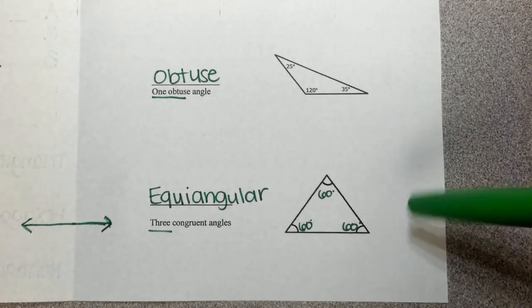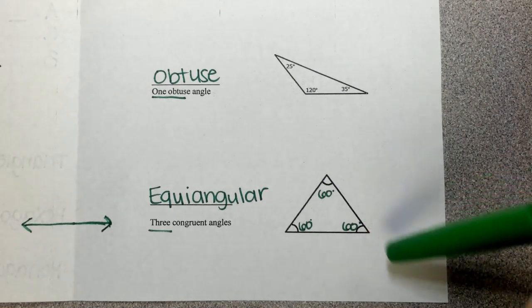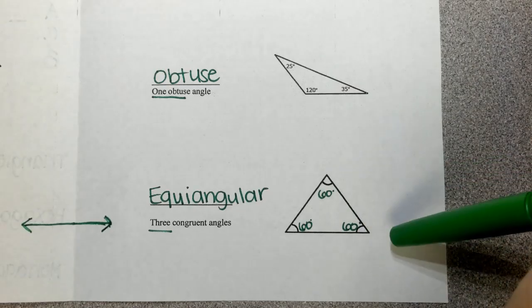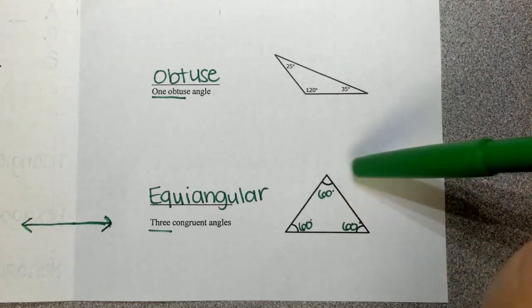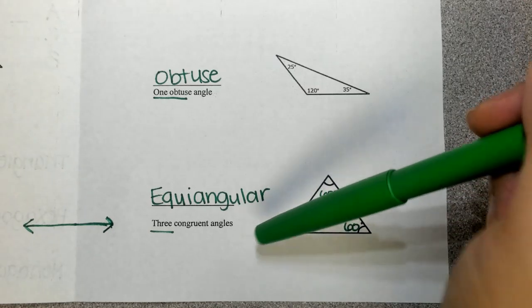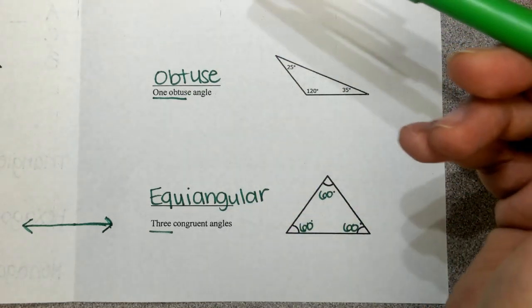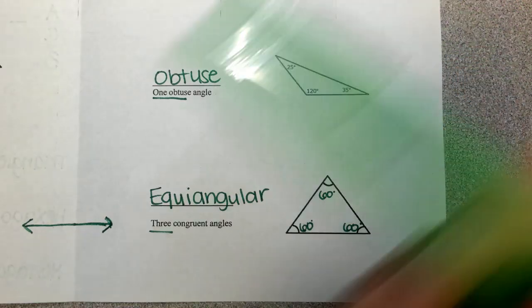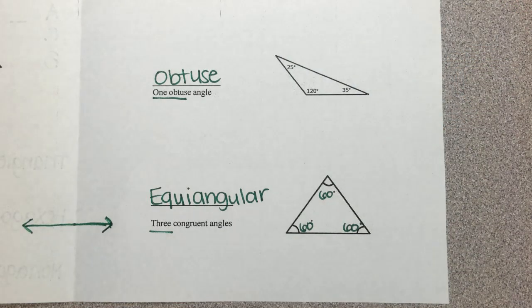What else is an equiangular triangle? They are congruent, but what are the angles all? They're all acute. So an equiangular triangle is also an acute triangle. Just know that. Okay? We are done with our notes.